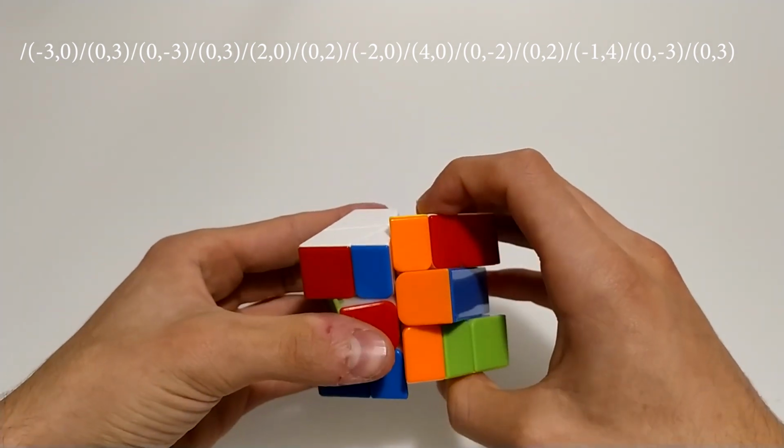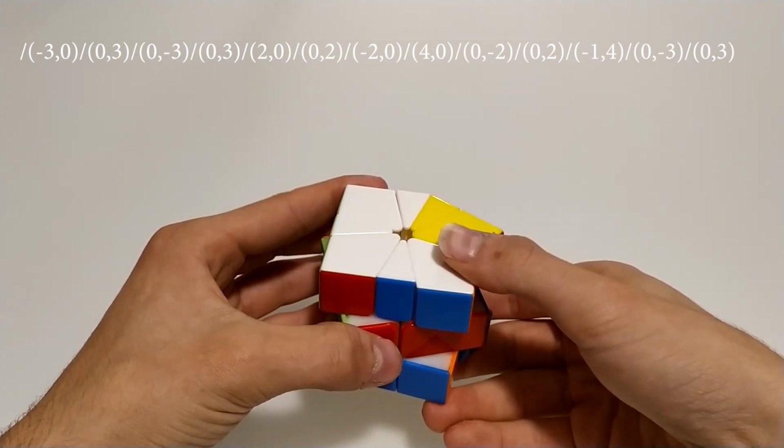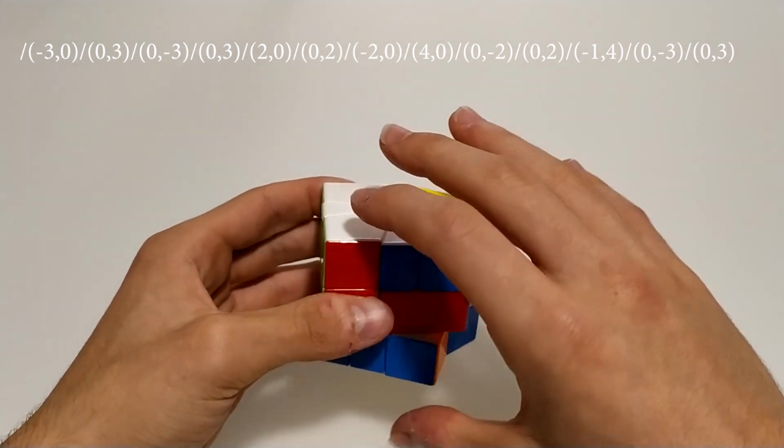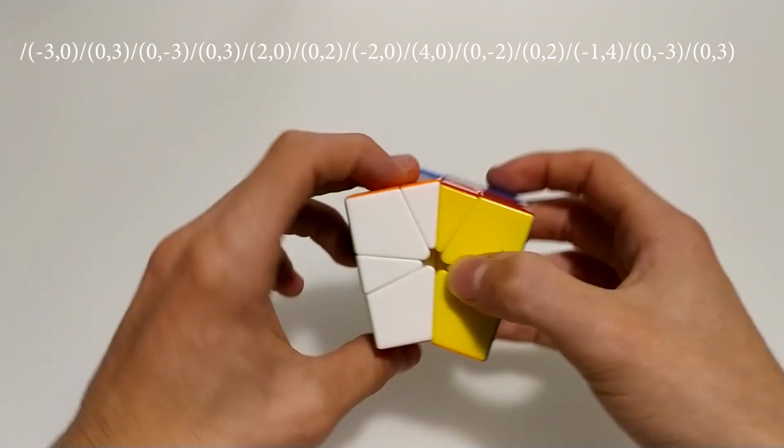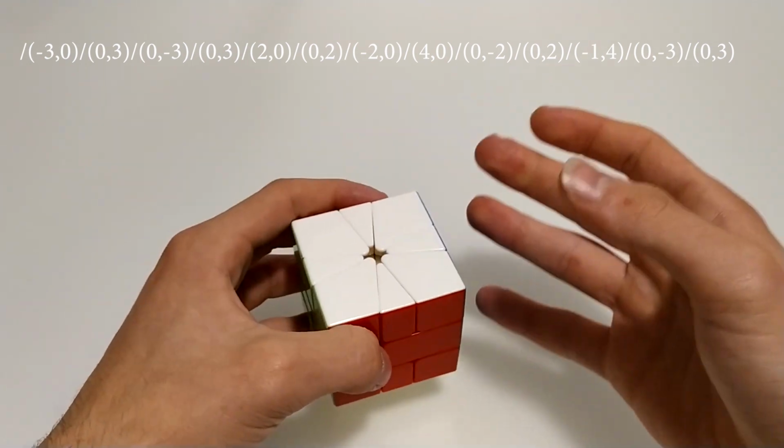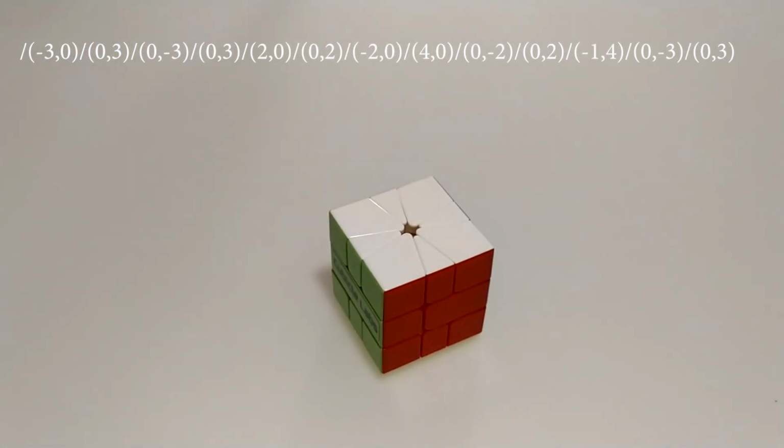Now here it's your choice at this point to either regrip or not regrip. Here I personally regrip and do the last moves, but if you don't like it, you can just avoid regripping.